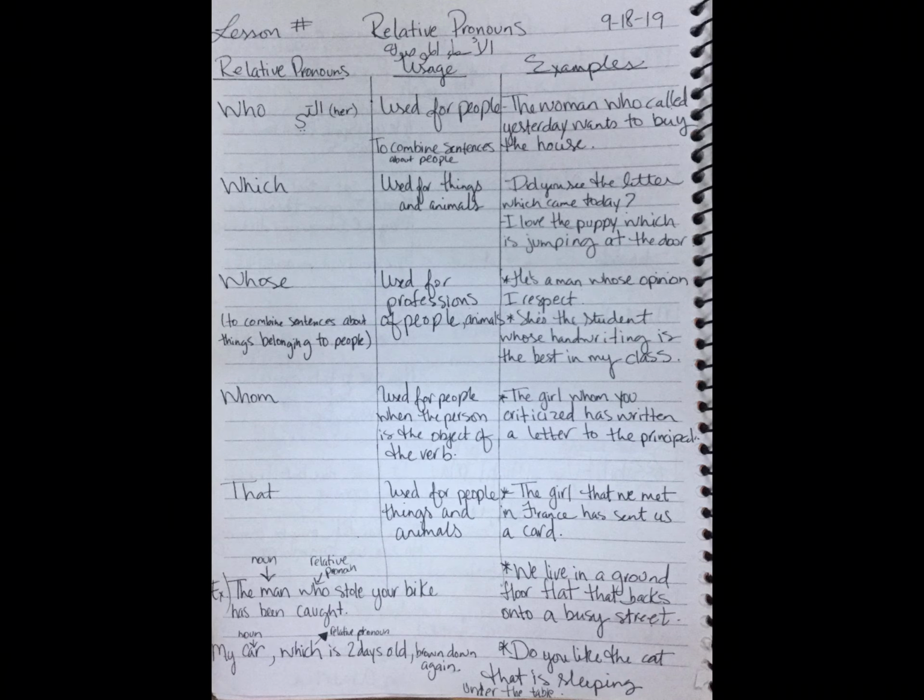And here we have our relative pronouns. We have who, which, whose, whom, that, and what is the usage, and I have some examples for you. Who, we use it for people.